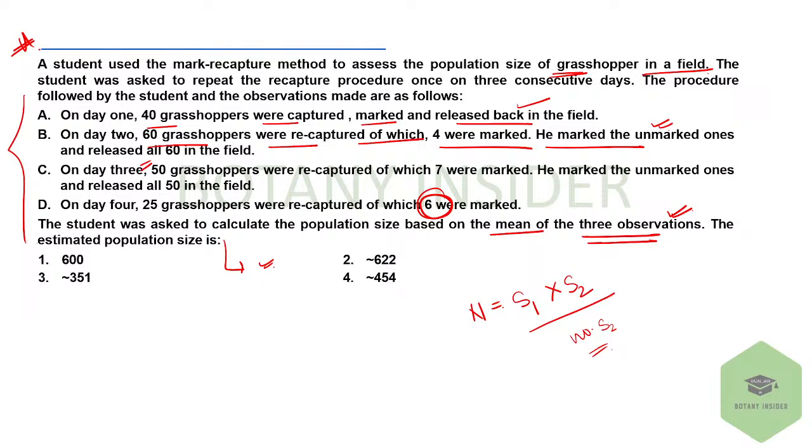Mark it, everyone. It's not a difficult question. The question looks very difficult for the time being, but if you understand the question properly, you will not make a mistake. Try it out, everyone.